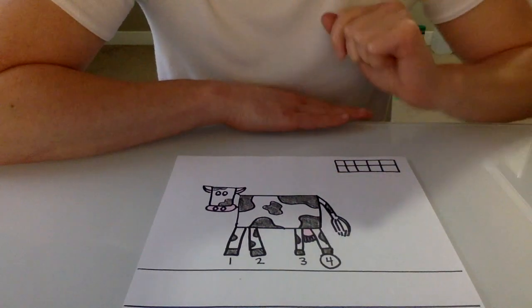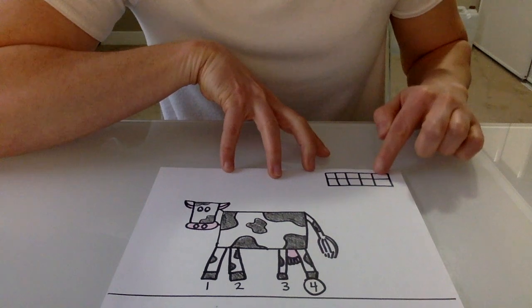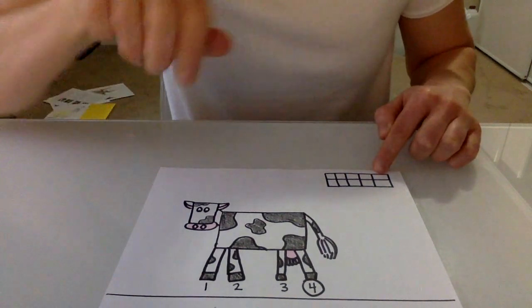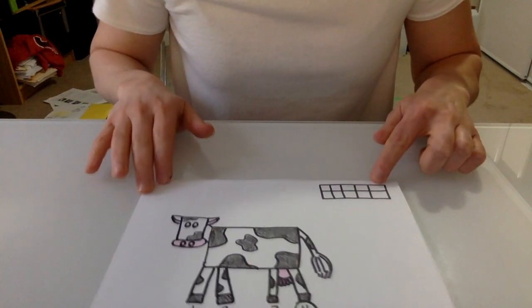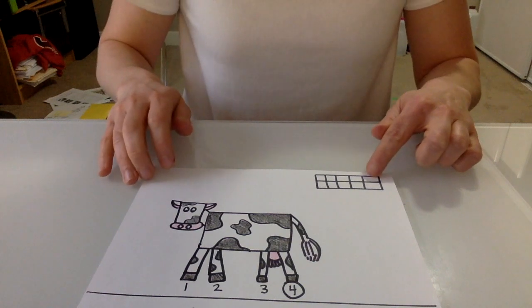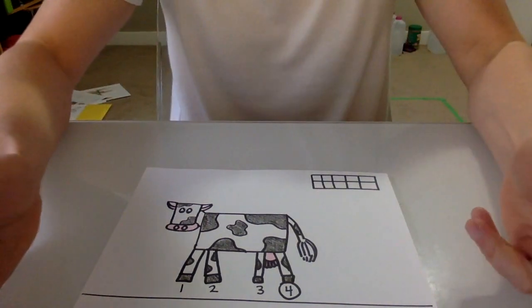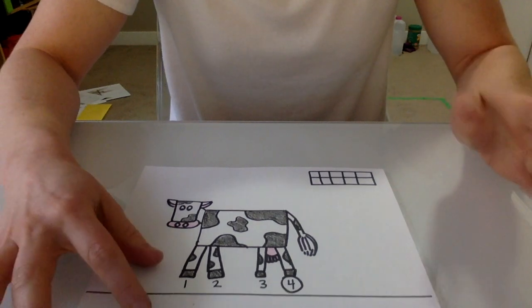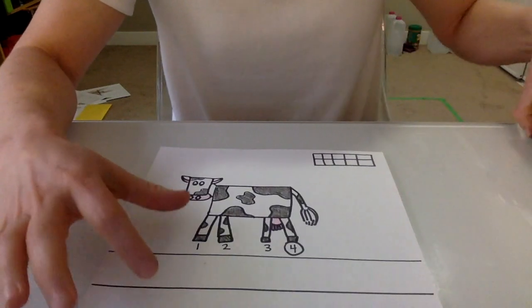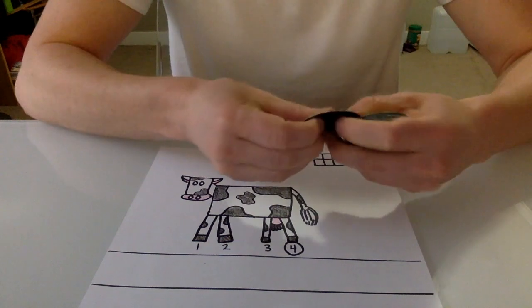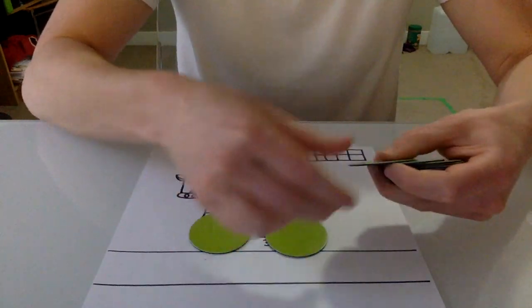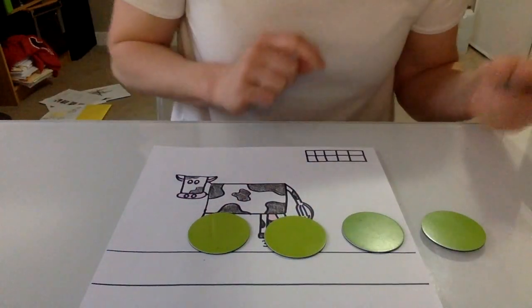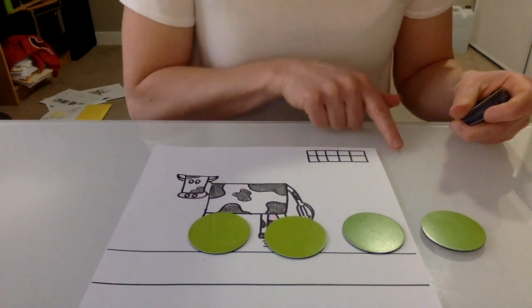Now when you look at your picture, up at the top, you'll notice this. Does anybody remember what that is? That is our 10 frame. You can show the number 4 in the 10 frame, and you can show the number 4 different ways. Maybe if you were going to make circles, you would want to show the number 4 like this. 4 circles up at the top.